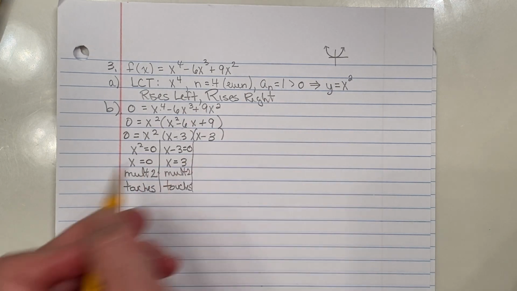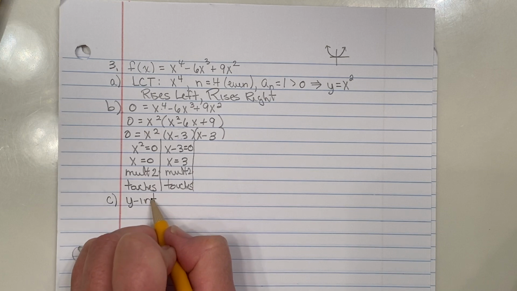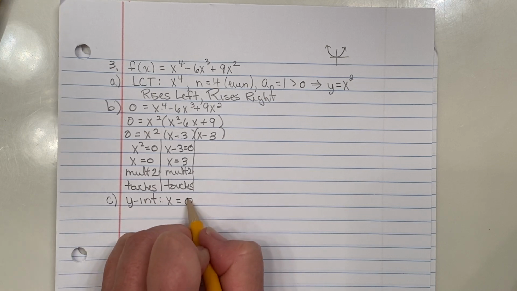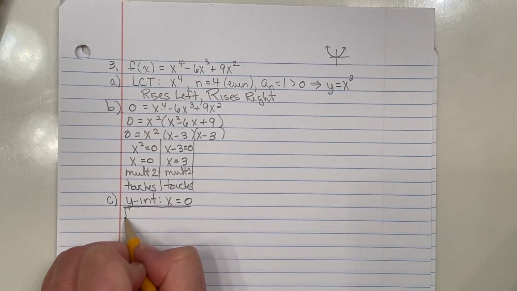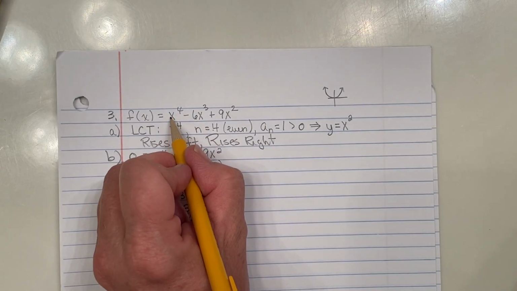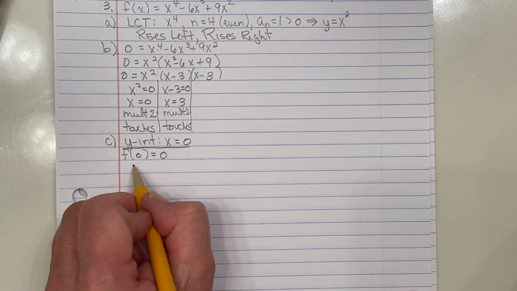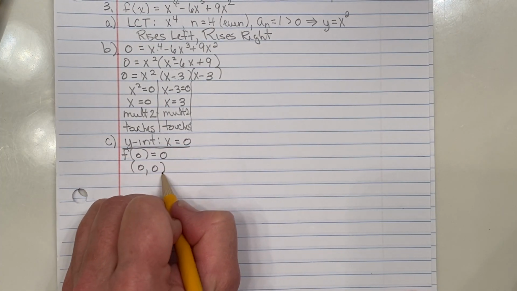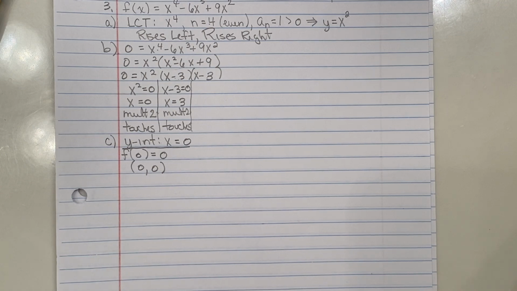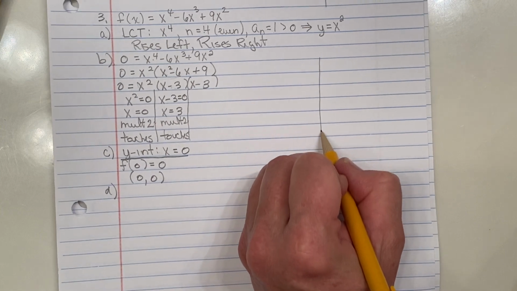All right, I guess I'll put C right here. I think C is the y-intercept. So every x is made into a 0. Well, that's easy. If that's 0, that's 0, and that's 0, again, the answer is going to be 0. So the y-intercept is the origin again. Plot additional points if we need to. Let's go ahead and get the graph going.